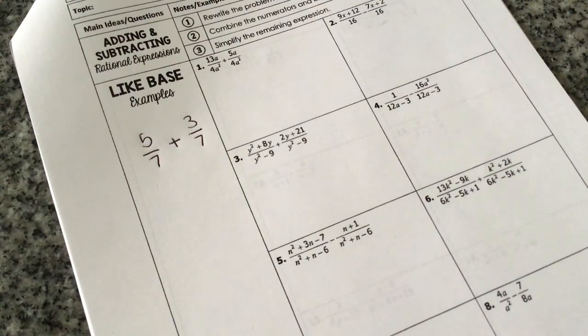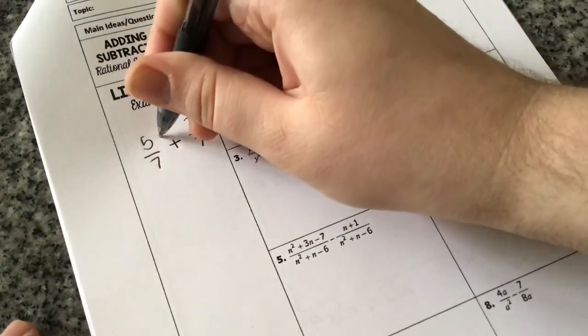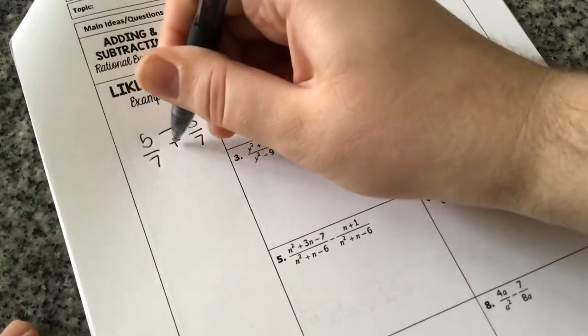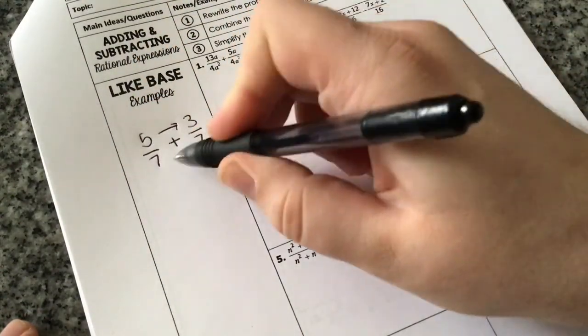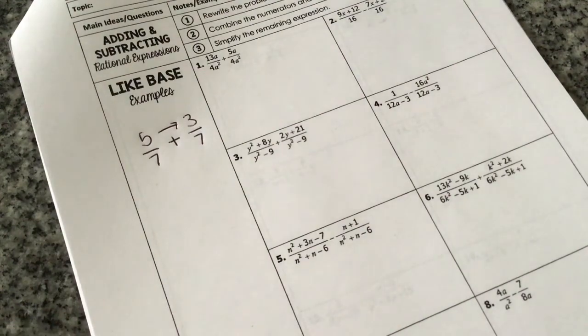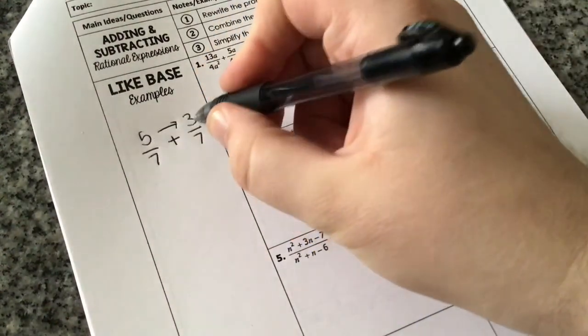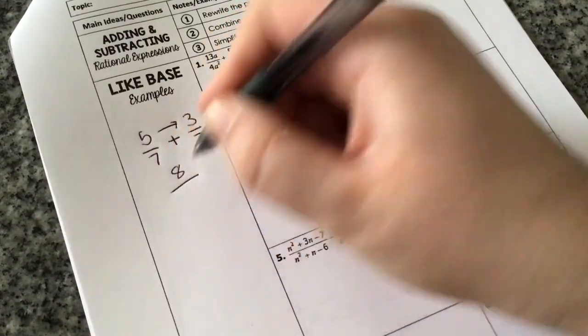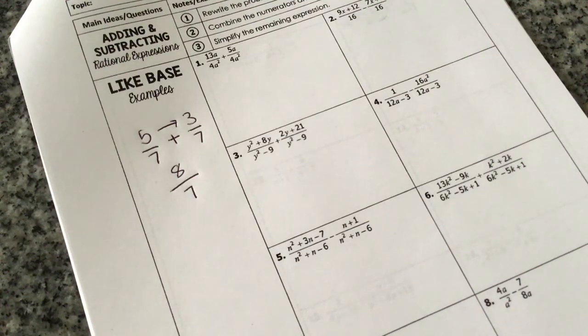If you have 2 identical denominators, then what you can do when adding or subtracting is just add or subtract, whatever the sign says, the numerators. The denominators do not change in addition or subtraction equations. So 5 plus 3, we get 8 over 7. Because again, the denominator does not change when adding or subtracting fractions.